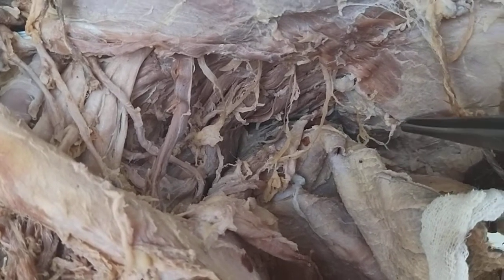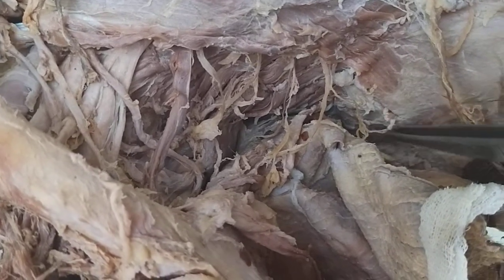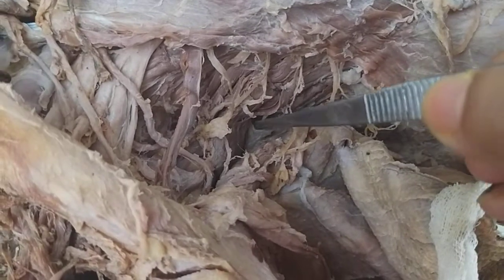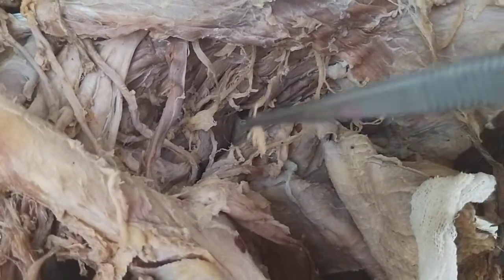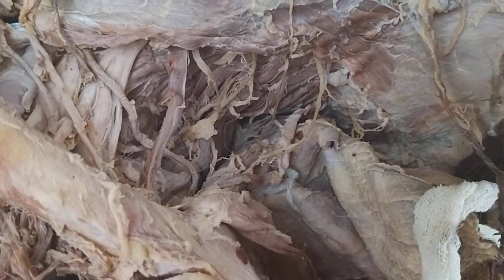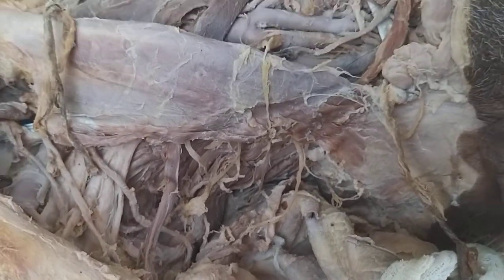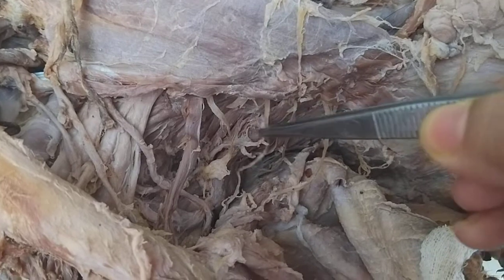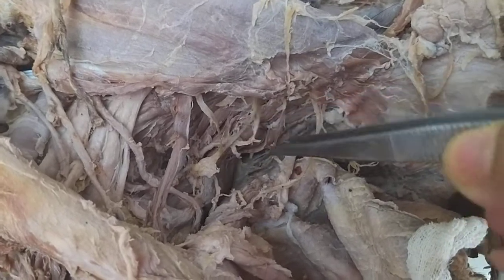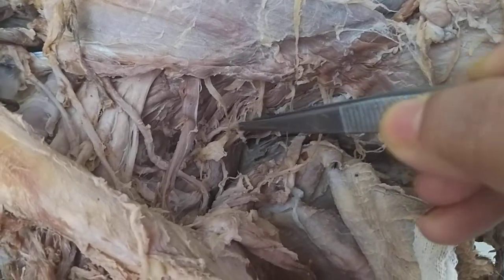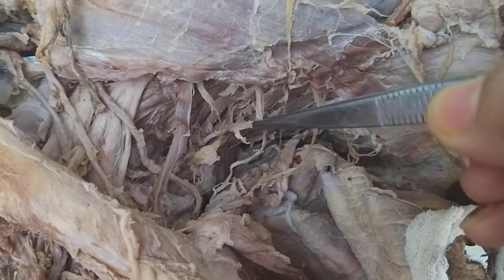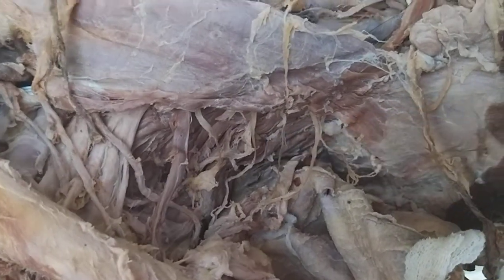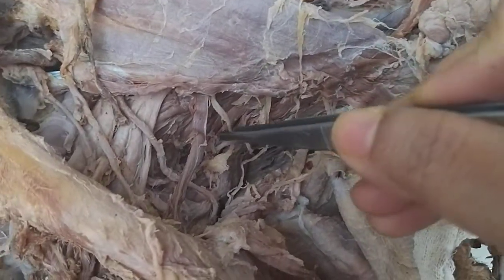the lesser occipital nerve. Then this one is the transverse superficial cervical. Below these two are this one and this one and this one. These two are the C2 C3 nerves.